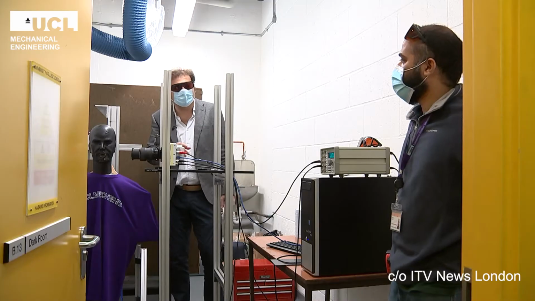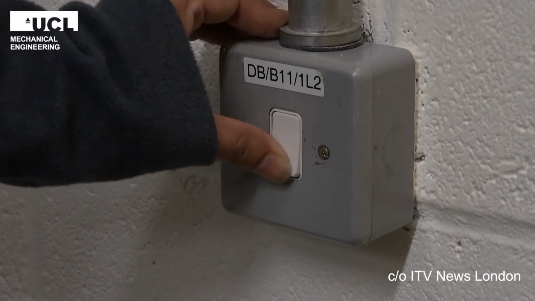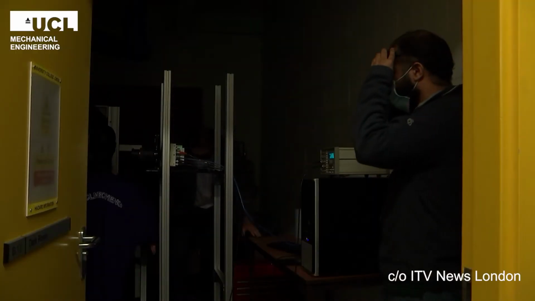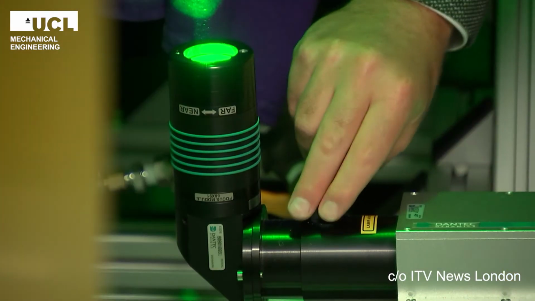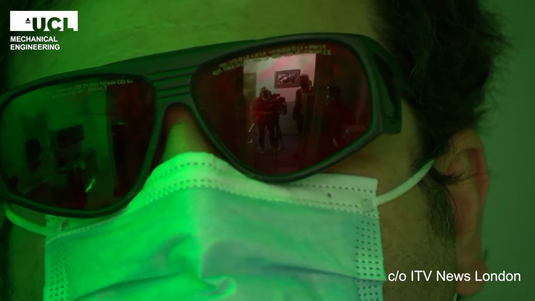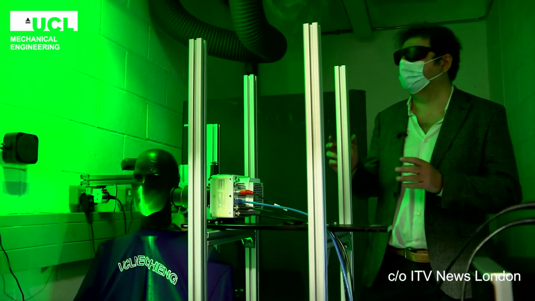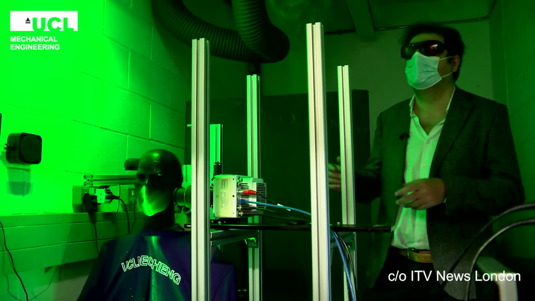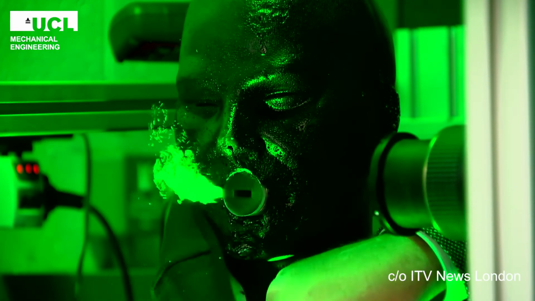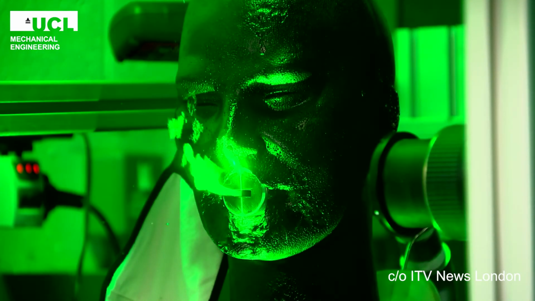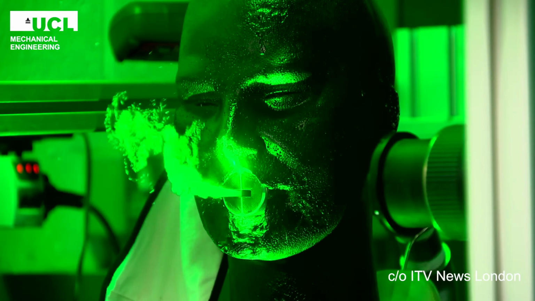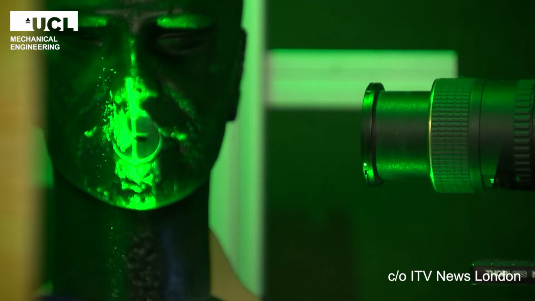Correct. Ahmed, can you please switch off the light? To do that, it needs to be dark. Okay, so I will start the laser now. First up, with a mask on. So right now you don't see much. The mask is actually doing its job. But if I remove it, you will see that we're going to get a nice plume of droplet.